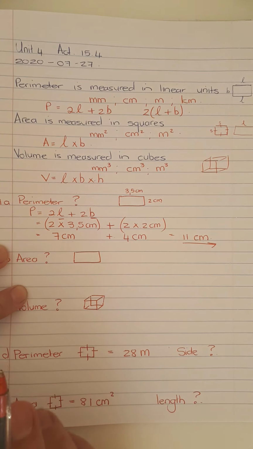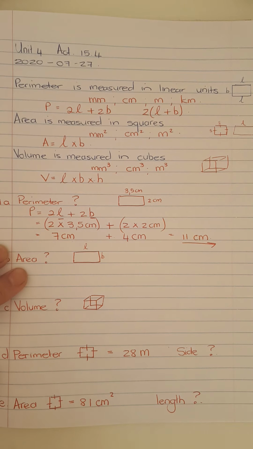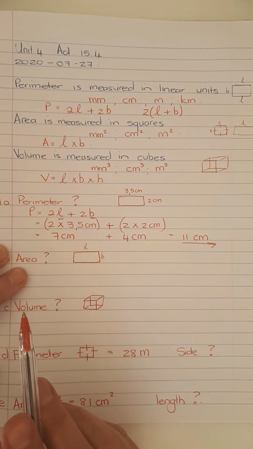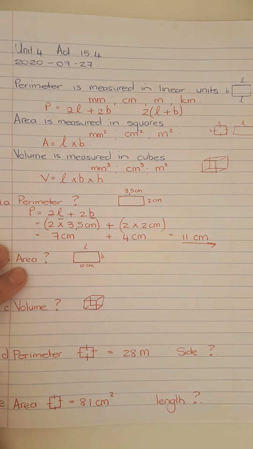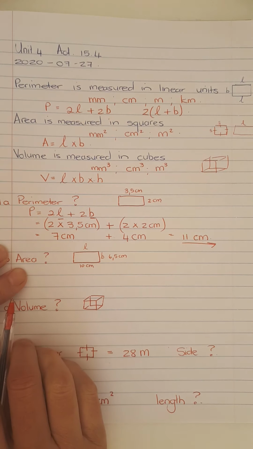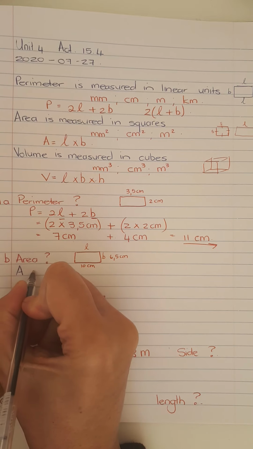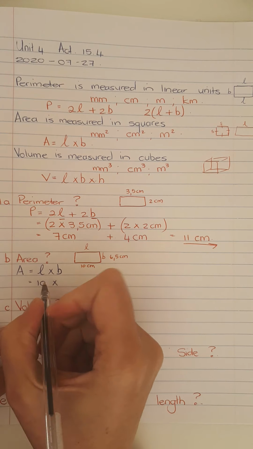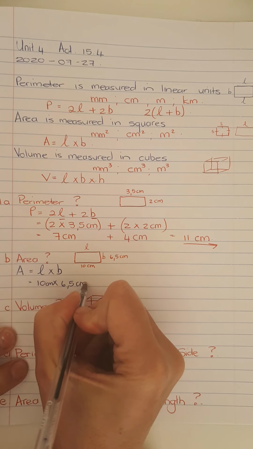Okay, area. How do I work out area? Length times breadth. You've got to know that. But now they say B. Find the area of a rectangle. They want the area of a rectangle with a length of 10 centimeters. So my length will be 10 centimeters and my breadth will be 6,5 centimeters. Now, I always start with a formula. So I'm going to start with area equals length times breadth. There we go. 10 centimeters, just don't forget that, times 6,5 centimeters.